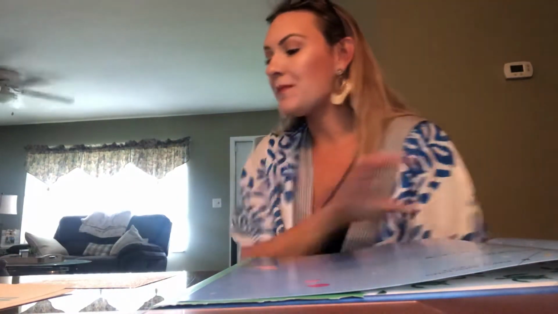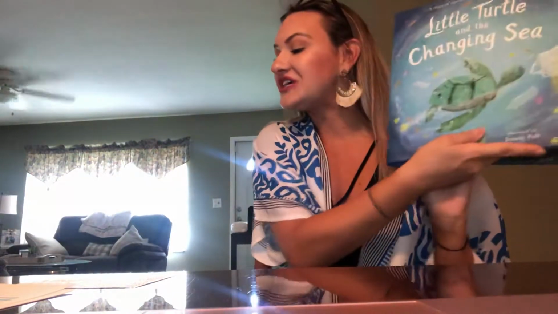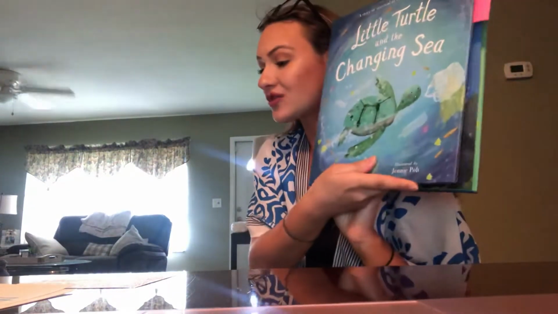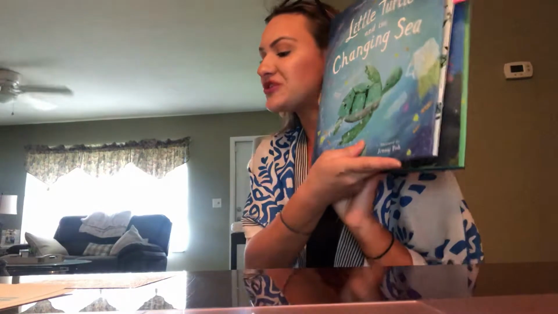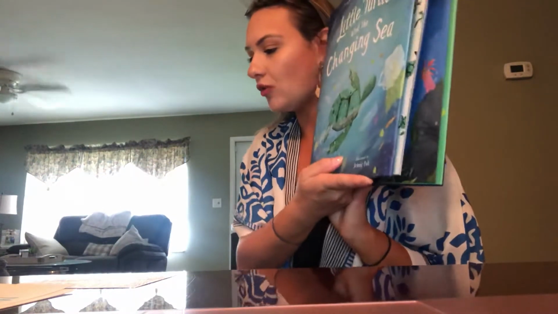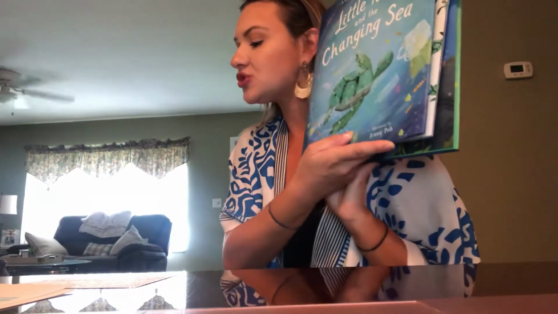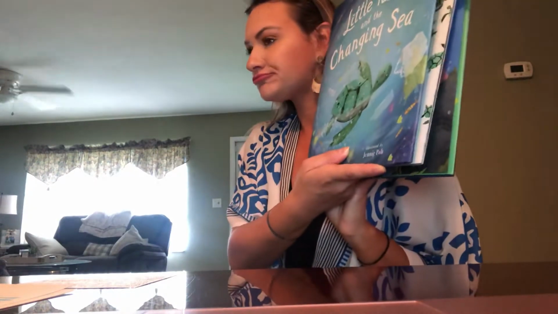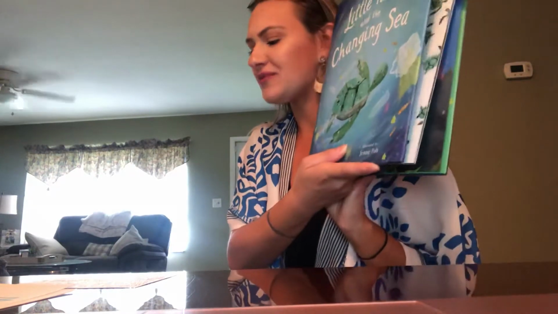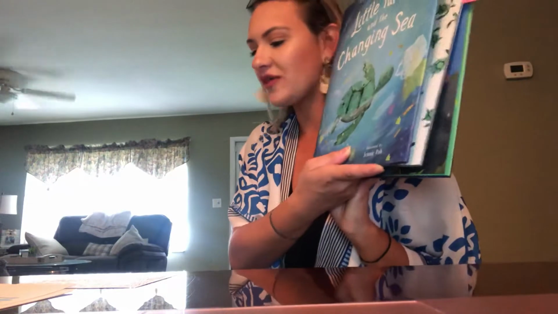Okay, group number 2. Remember how we just read the book Little Turtle and the Changing Sea? And in the story, we learned a little bit more about the changes that happened to Turtle's home. Who could tell me what happened to Turtle's home in the story? That's right, it was dirty with a lot of trash that didn't belong there.